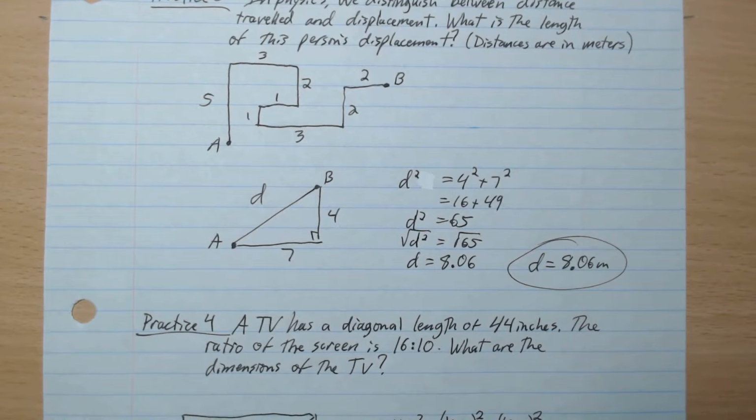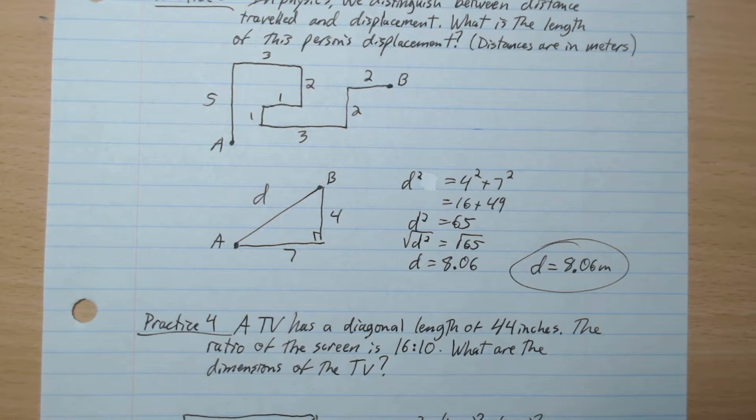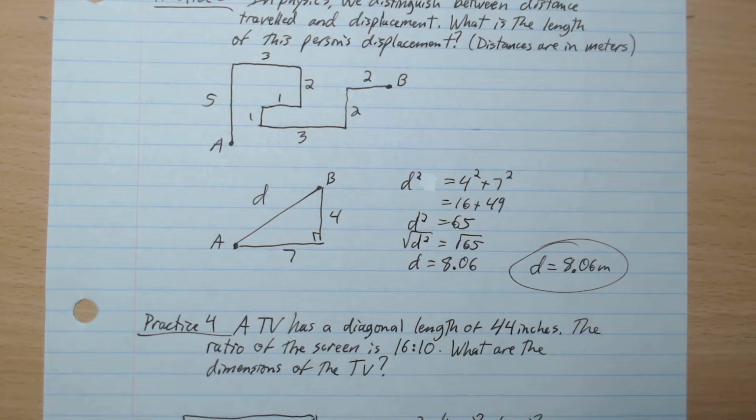Okay, practice number 4. A TV has a diagonal length of 44 inches. The ratio of the screen is 16 by 10. What are the dimensions of the TV?